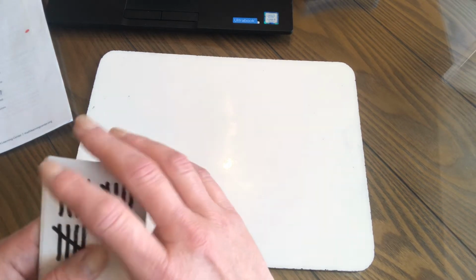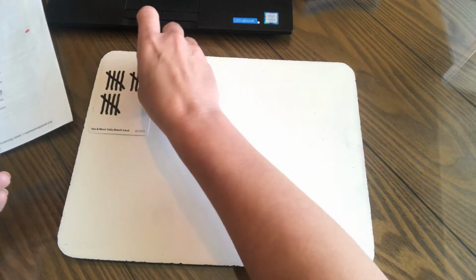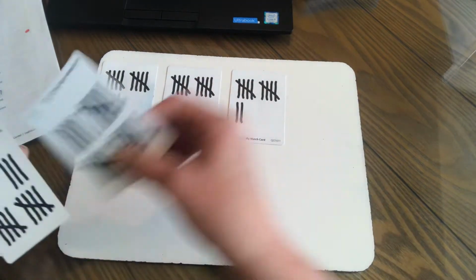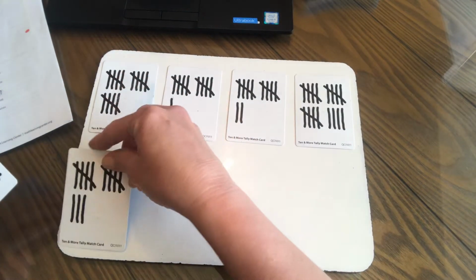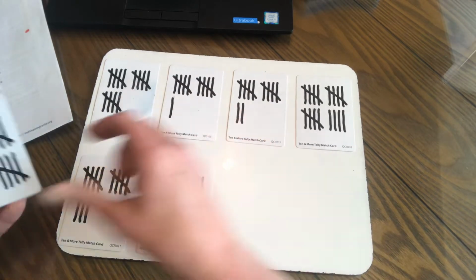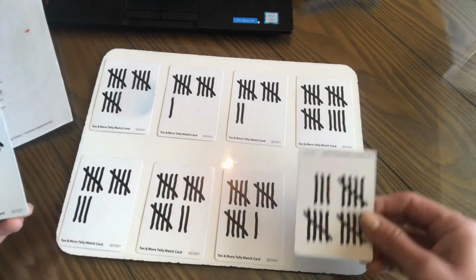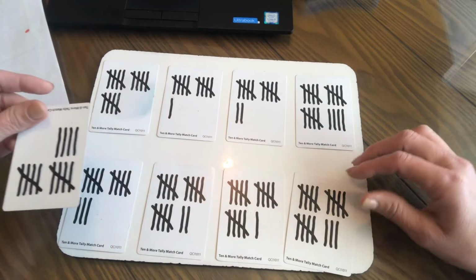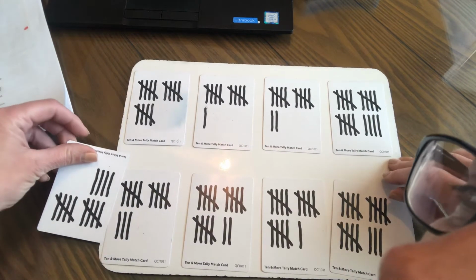Today we are going to look at some tallies on some of the 10 and more tally match cards. And we're going to share or talk about what we notice about them, okay? So I'm just going to put some of the tally cards out there. Not all of them, but quite a few of them. Well, maybe almost all of them. How about that? I think I even have room to put one over here on the side.